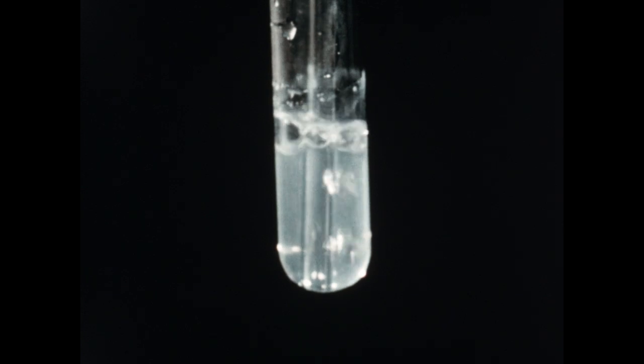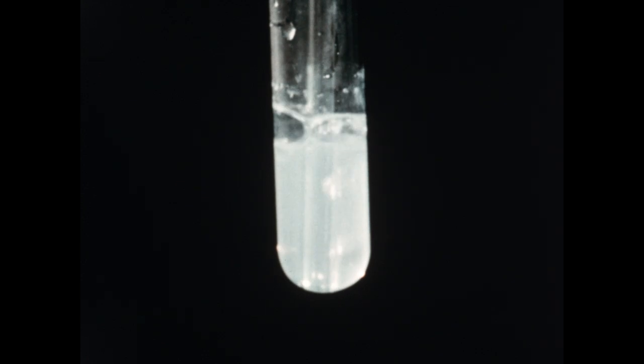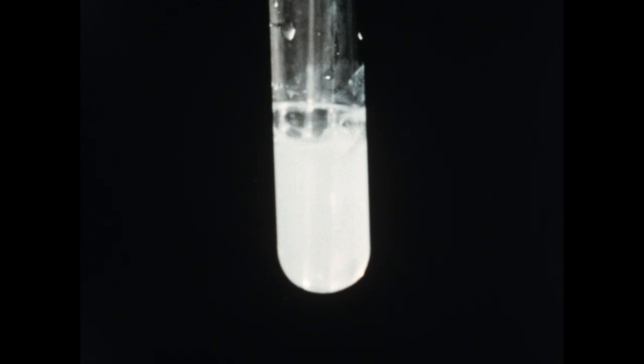Precipitation will continue until virtually all of the calcium has been converted to calcium carbonate, which will remain suspended as the white solid in the liquid. Now, as we continue to bubble carbon dioxide into the tube, the calcium carbonate will slowly dissolve, forming calcium bicarbonate, and the solution in the tube will again become clear.